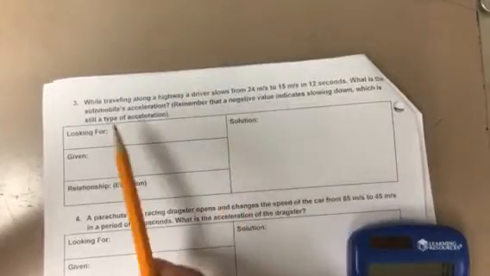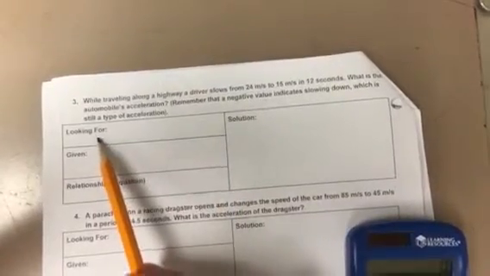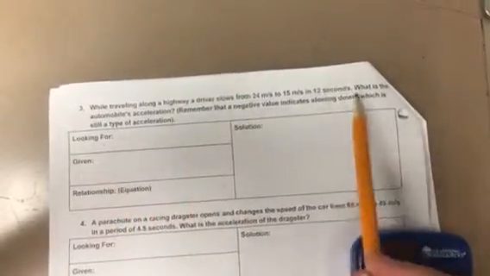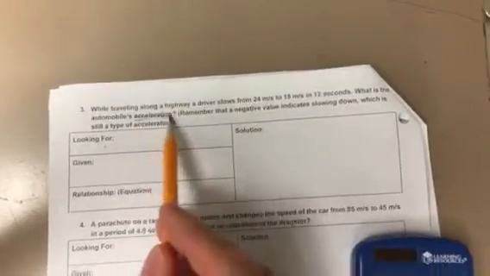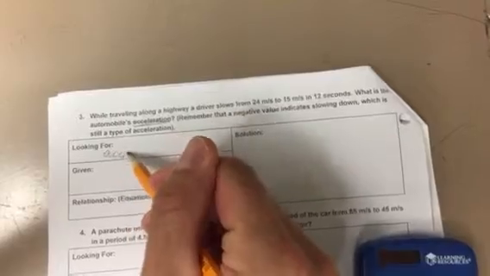So when doing a word problem, I need to first ask what's the question actually looking for, and I find that here in the second question. It says, what is the automobile's acceleration? So we're looking for acceleration.